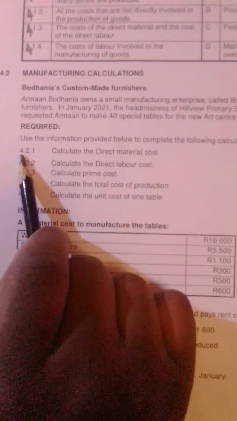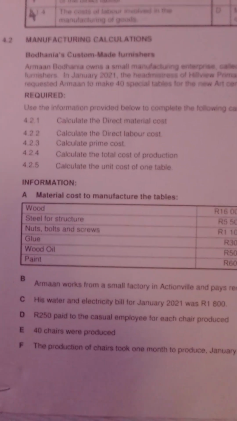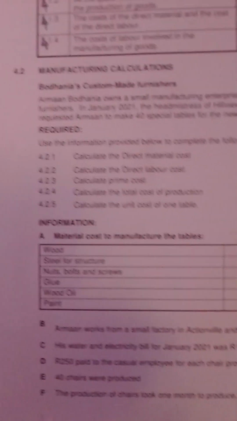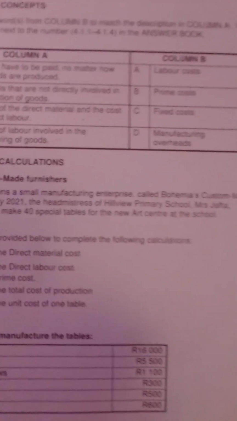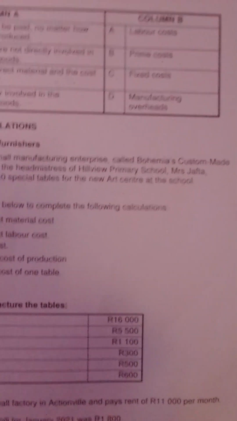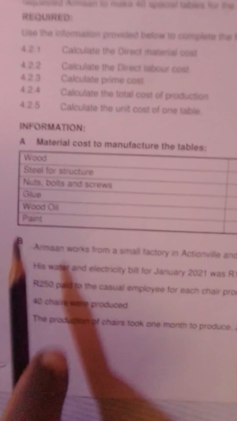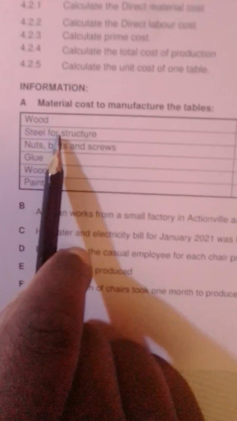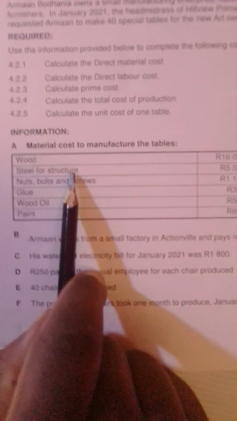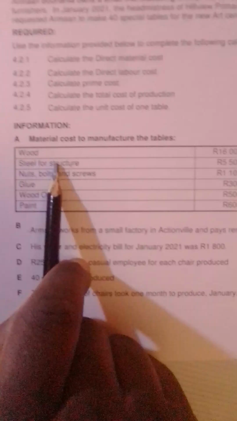The first calculation that they want us to make is to calculate the direct material cost. Remember, what is it that we call direct material cost? They are those materials that are directly linked to the manufacturing of the product, the most important raw materials that are needed for the product to be in existence. That's what we call the direct material cost. So when we look at the information that is given in A, the key material that is needed to make a table is actually the wood and the steel for the structure. Those are the main materials needed to make the tables. So that's our direct material cost.